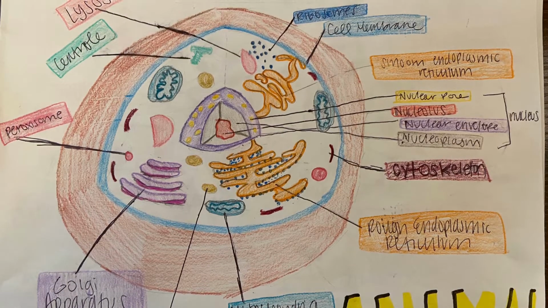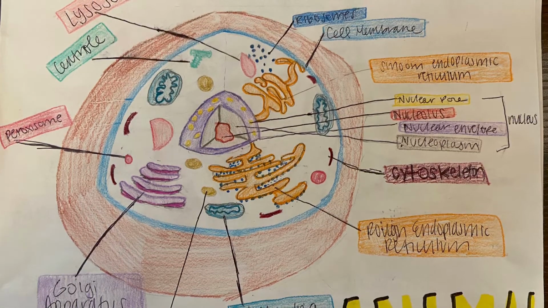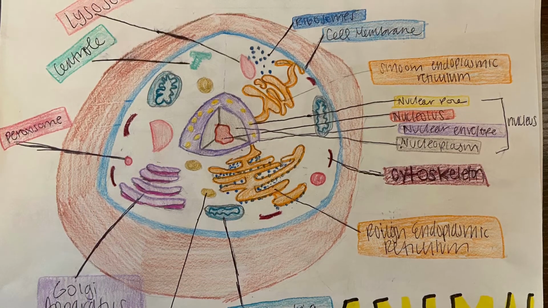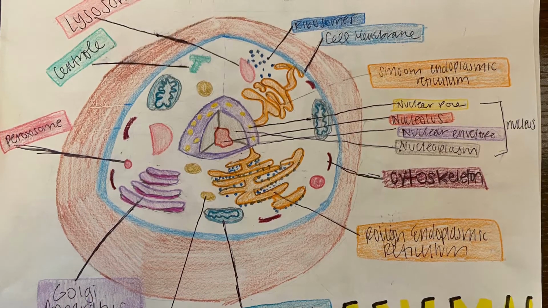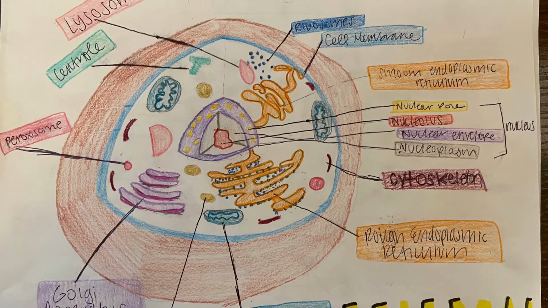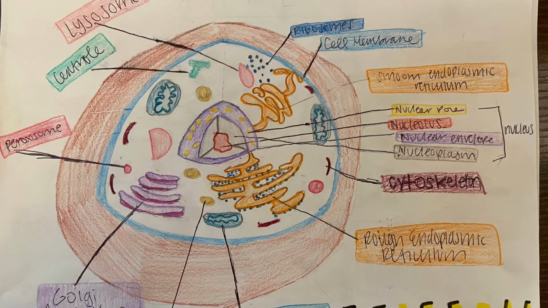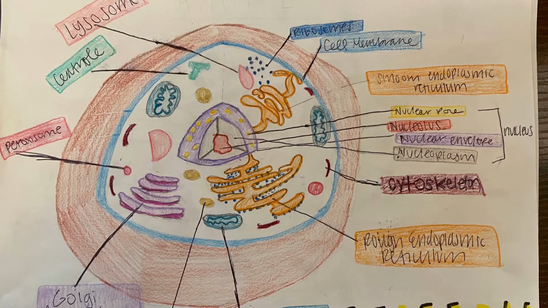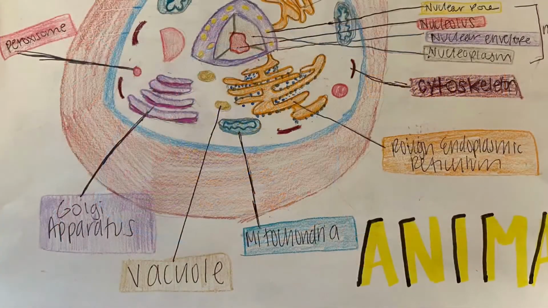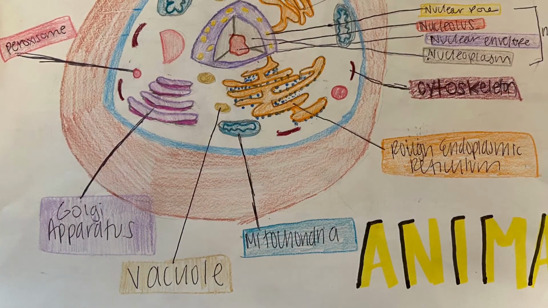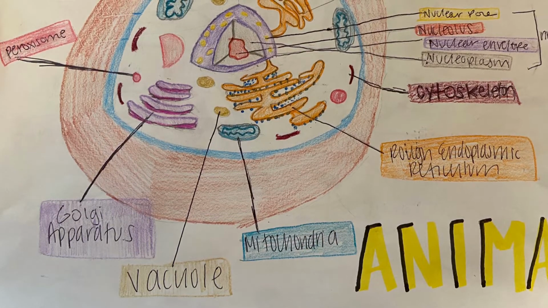Now, the nucleolus plays a really vital role in protein synthesis, as it produces ribosomal subunits and rRNA, ribosomal RNA, to send to the rest of the cell. So it creates these ribosomal subunits to send to the rest of the cell, and it is basically the center of protein synthesis, because without our nucleolus, we would not have our ribosomes, and without our ribosomes, we would not have our proteins. So in this way, the nucleolus is primary in protein synthesis.